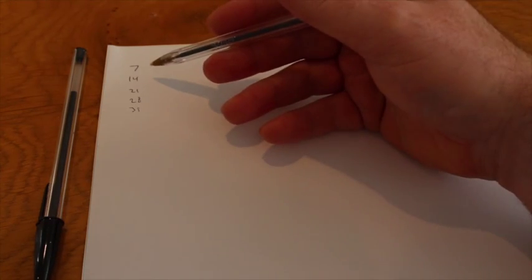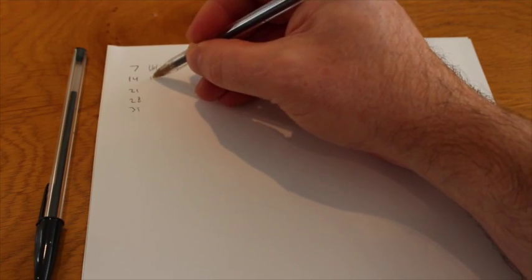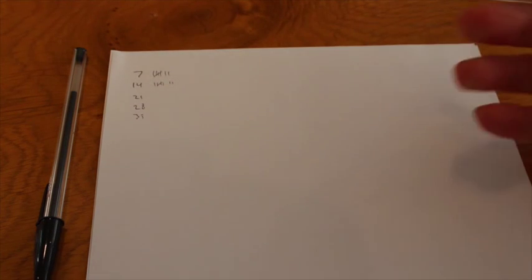If you're really struggling to even count that out, you can do tally marks. 7 of them, 7 of them, and then you can count them up again. So find out the way you can do it and then you'll be absolutely fine.